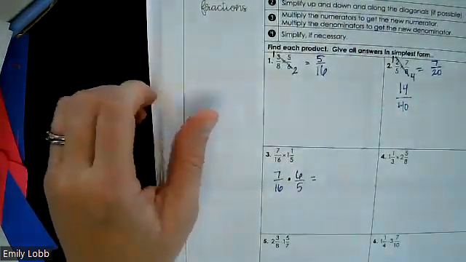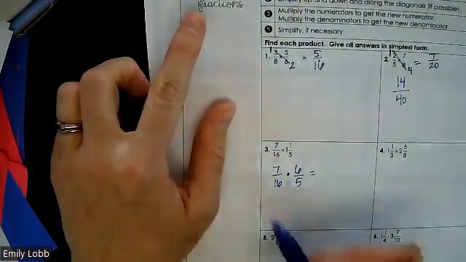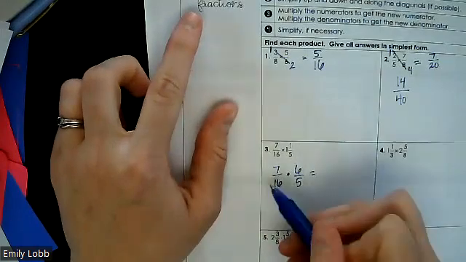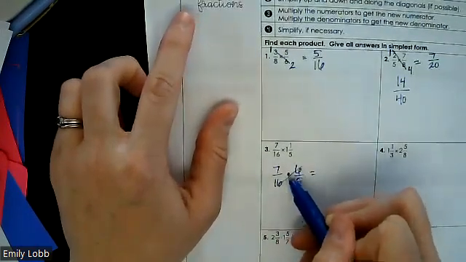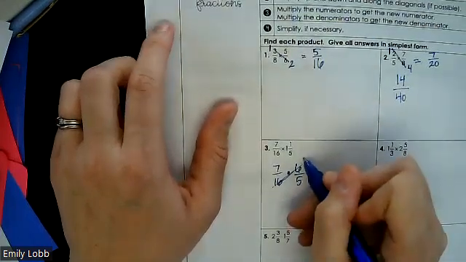All right, so the first thing I would do is see if I could simplify. I can't across this diagonal, but looking here, they're both even. So what could I divide them both by? 2. What's 6 divided by 2? 3.